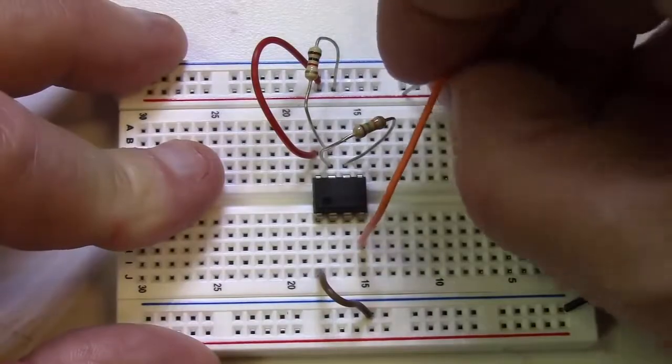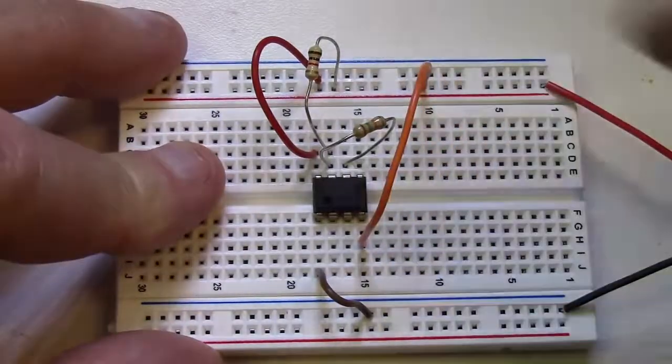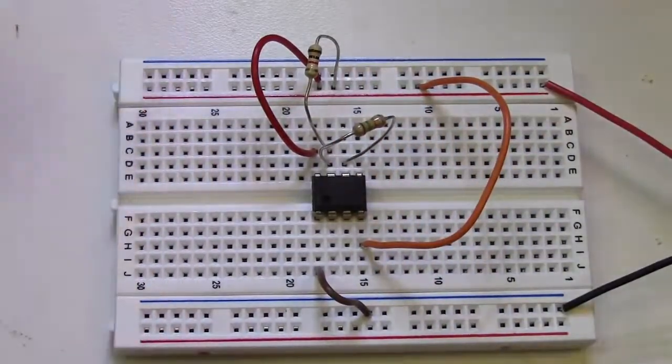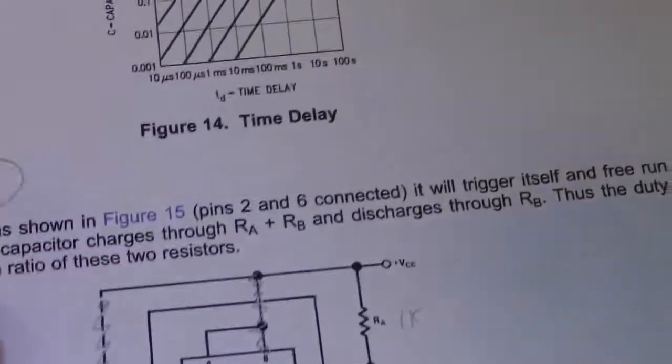So 4 is going to go to V plus here, and so we can now cross these things off of our list.